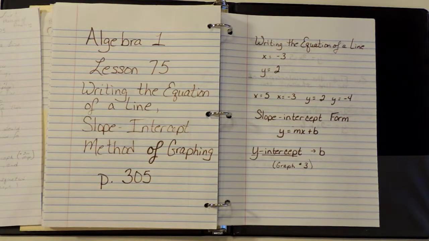Hi, this is Algebra 1, Lesson 75. We're going to talk about writing the equation of a line and the slope-intercept method of graphing.